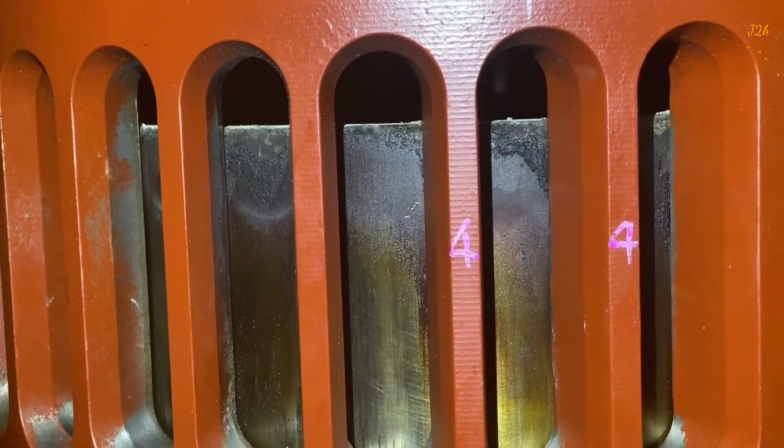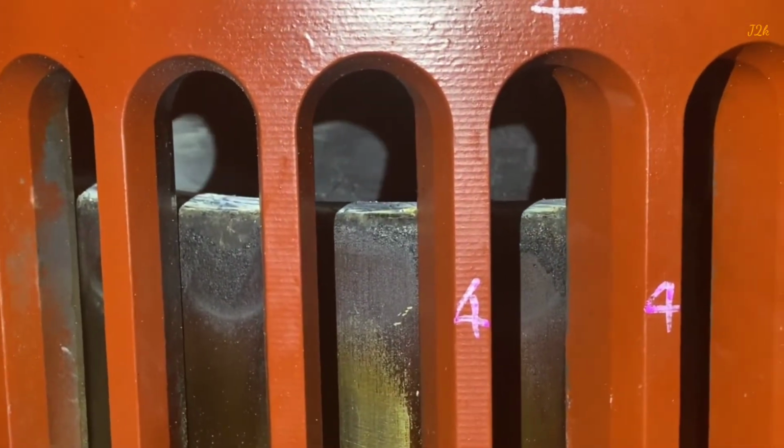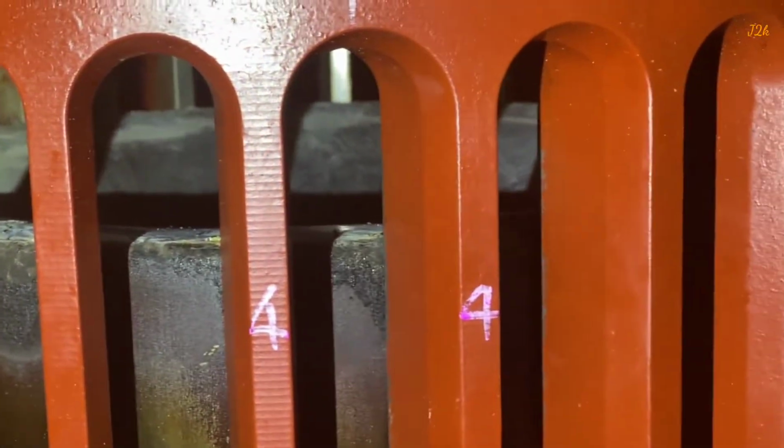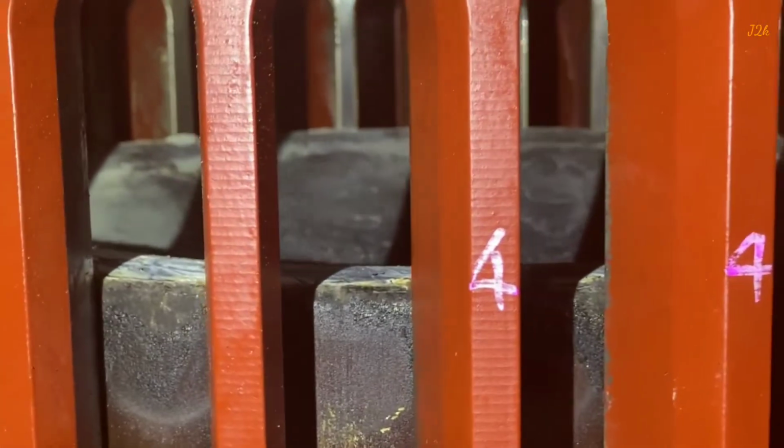And if there is too much carbon deposit, we have to scrape off and remove all carbon deposit on top of the piston crown.